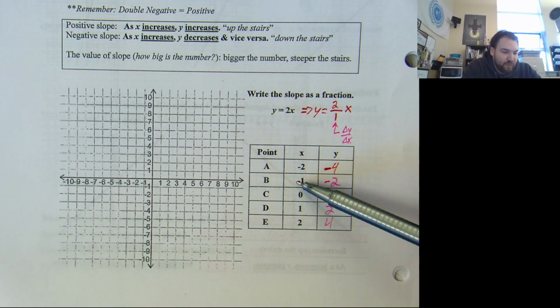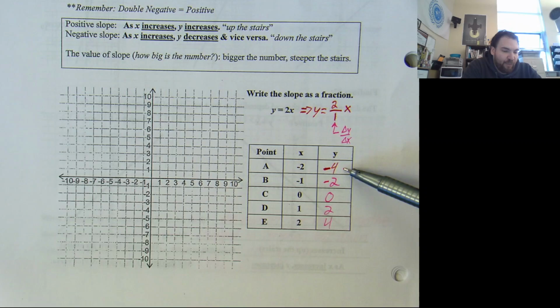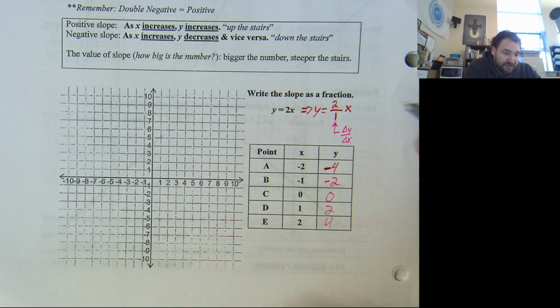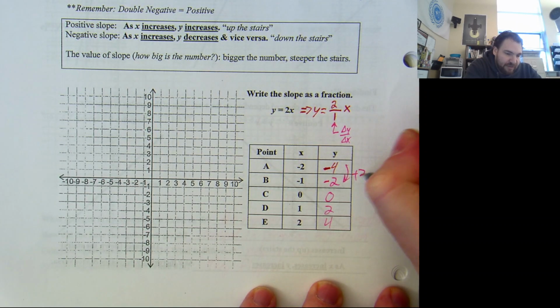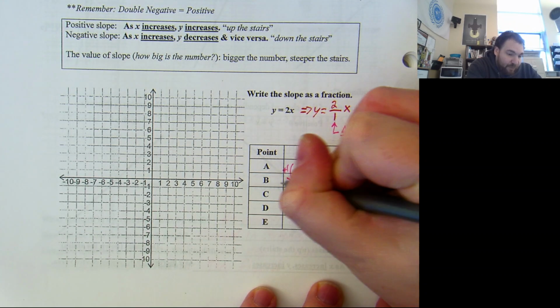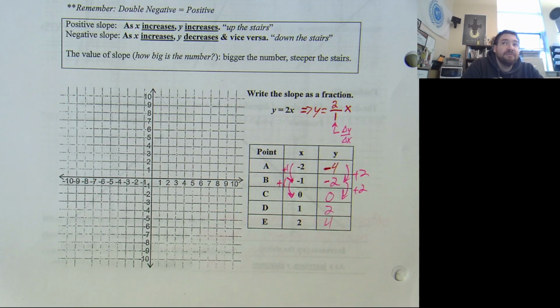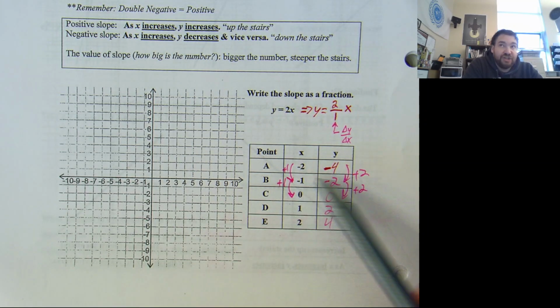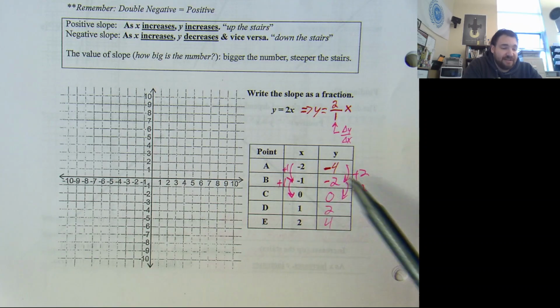As x rises 1, y rises 2. This is going up 2. This is going up 2. This is going up 1. This is going up 1. It is, in fact, linear. And there's a direct relationship between the equation and the change in y over the change in x. This concept that we looked at before.